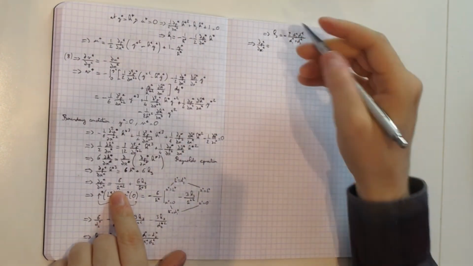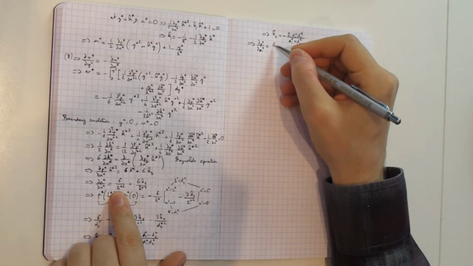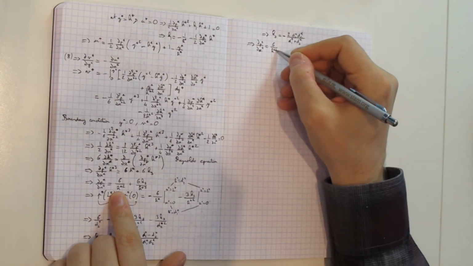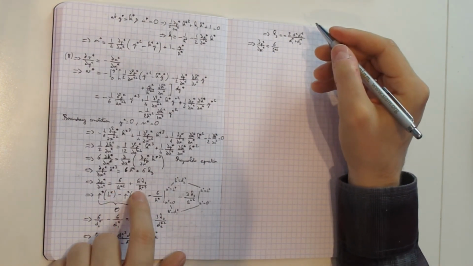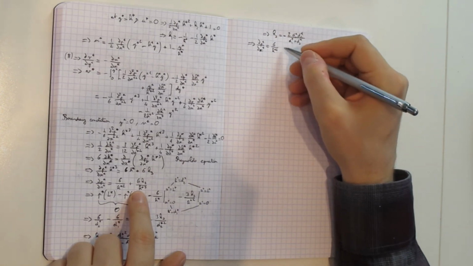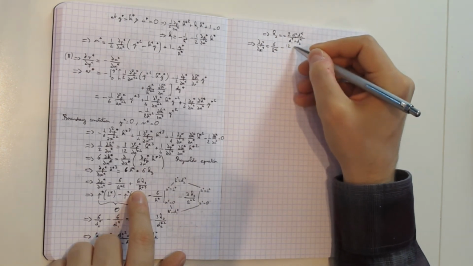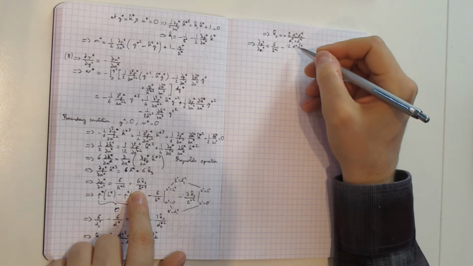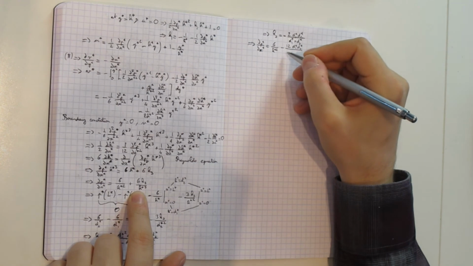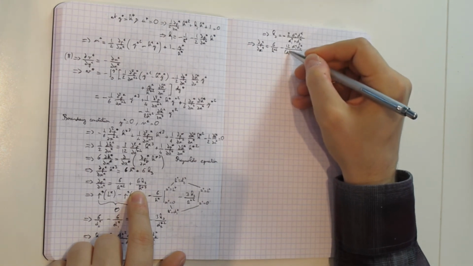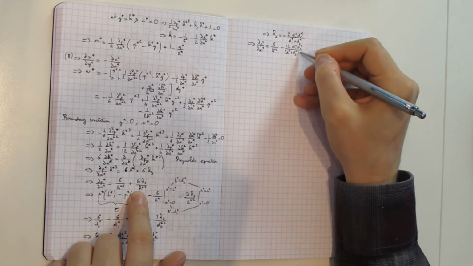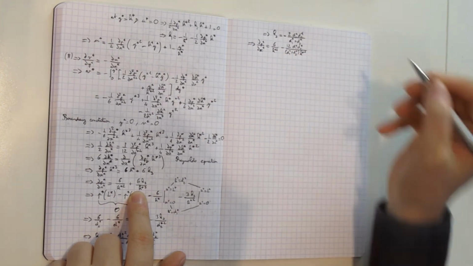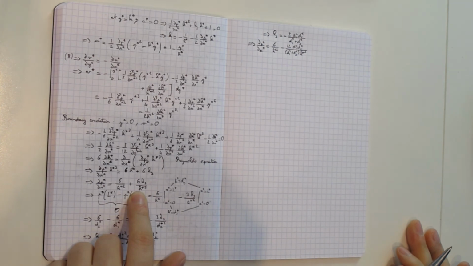So that can be written as 6 over h star squared, plus 6k3, so that's going to be minus 12 d1 star d2 star over d1 star plus d2 star times h star cubed. Okay, so that is our dP by dx.